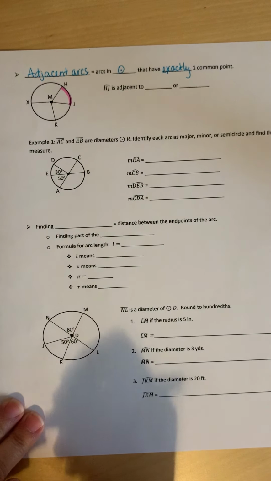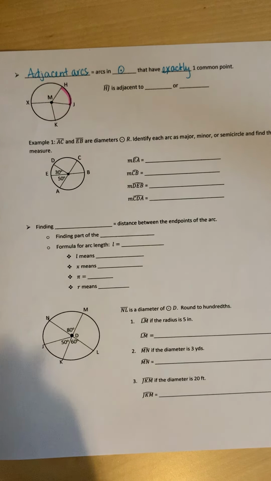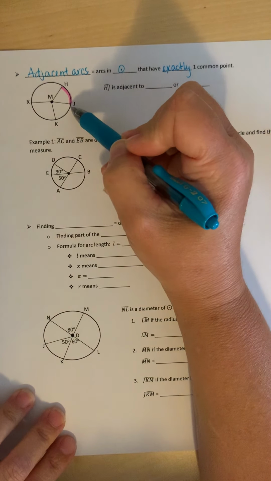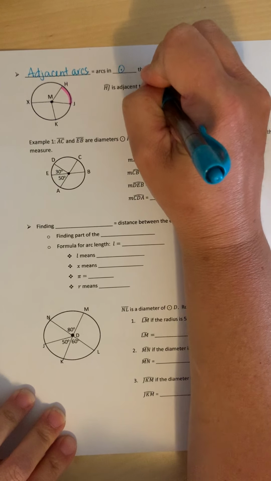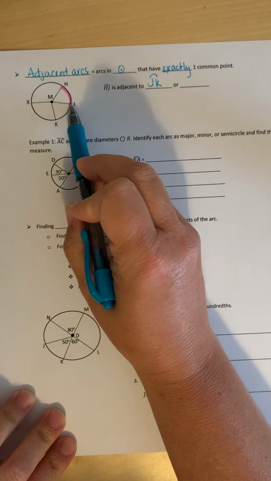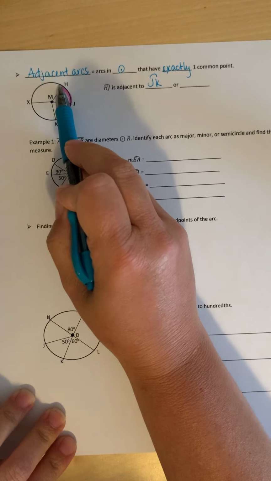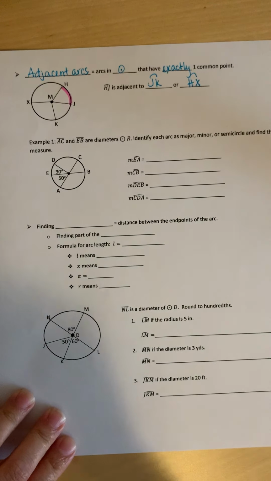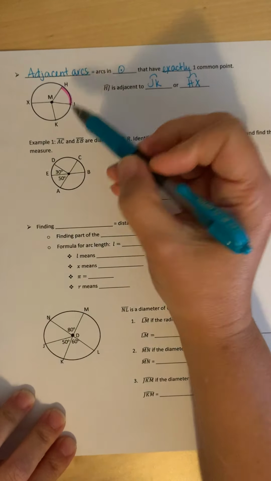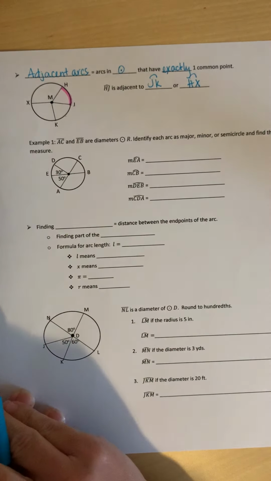Here's HJ. So what arcs are beside HJ? If I go immediately beside it, I would say JK is adjacent. I could also go on the other side of it and say HX is adjacent to HJ.